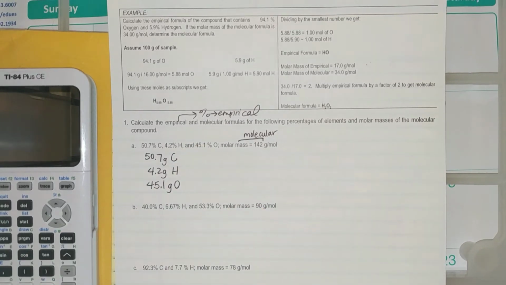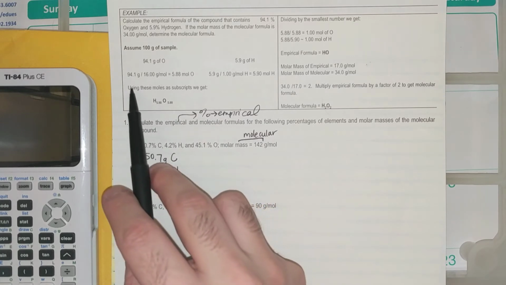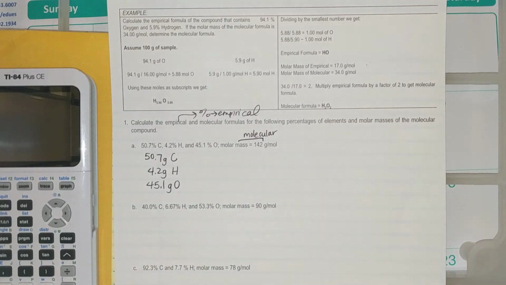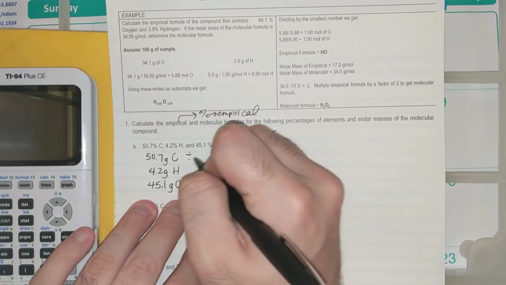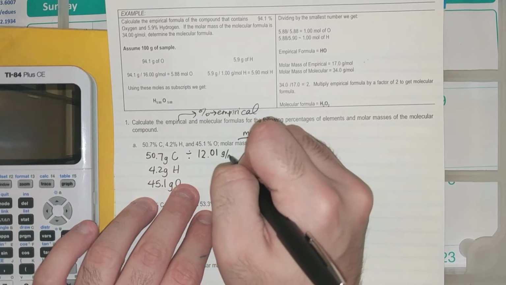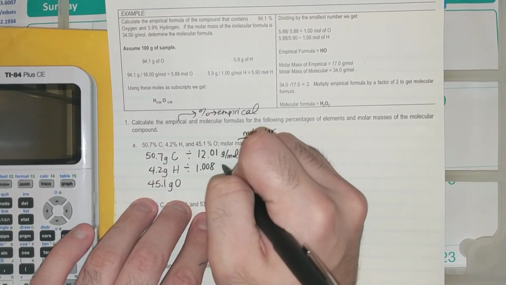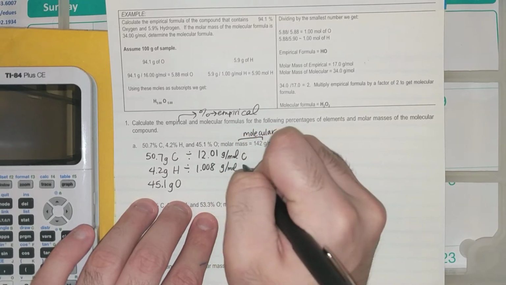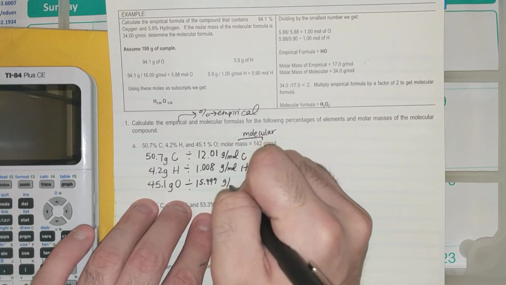Then the next step is to convert these grams to moles by dividing by the molar mass. So I'm going to divide by the molar mass of carbon, which is 12.01 grams per mole, the molar mass of hydrogen, and oxygen's about 15.999 grams per mole.